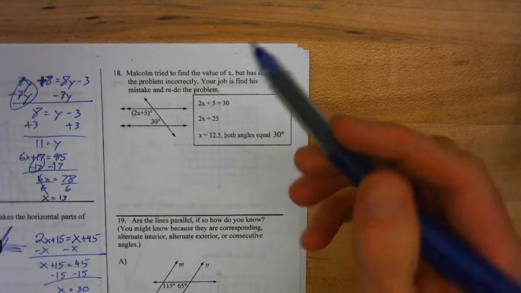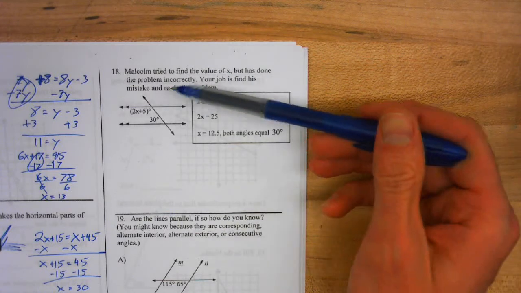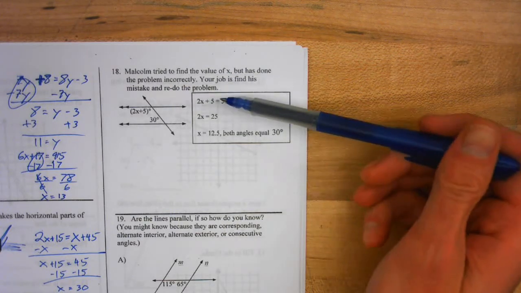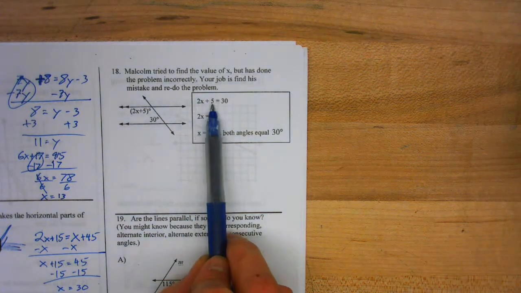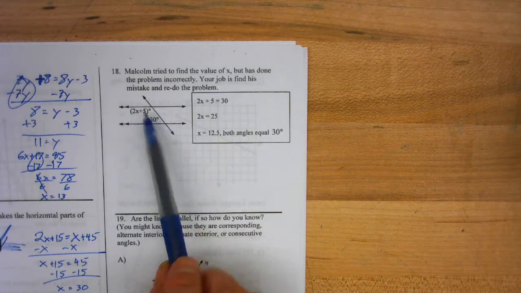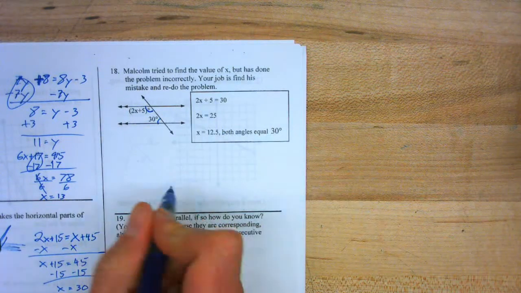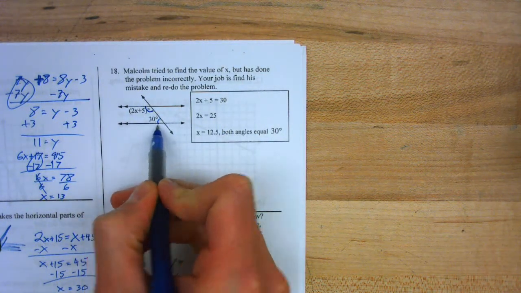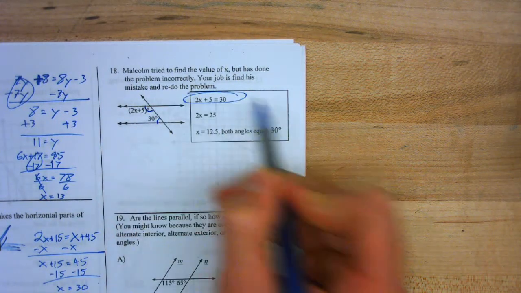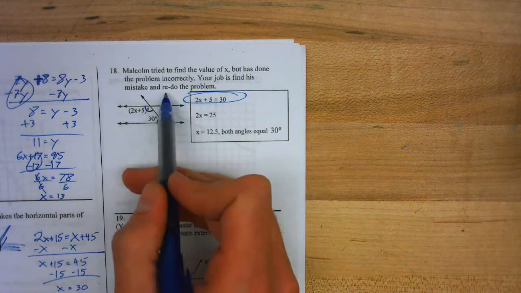Okay. Let's keep going. A couple more to go. Malcolm tried to find the value of x, but he has done the problem incorrectly. Your job is to find his mistake and redo the problem. Okay, so he set up that 2x plus 5 equals 30. Well, he's saying that this angle right here and this angle are equal to each other. And you can just tell by the size of the angle itself, like how many degrees it is, that these two angles are not congruent to each other. So this right here is his mistake. And your job is to find the mistake and redo the problem.